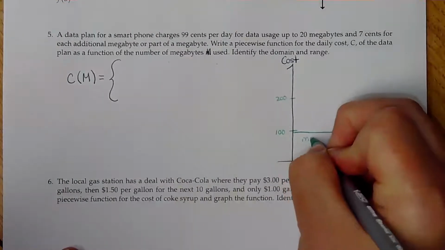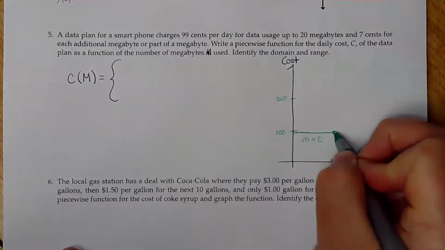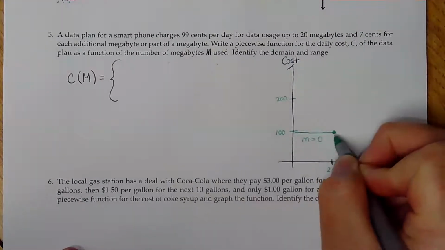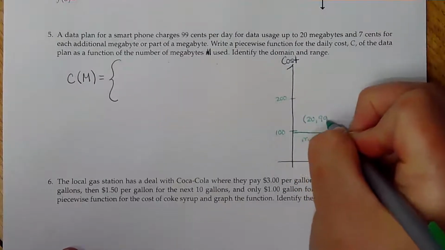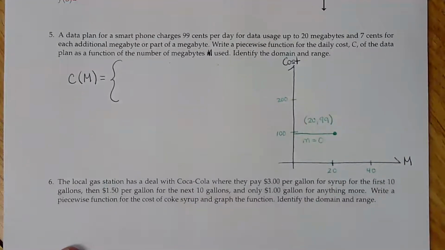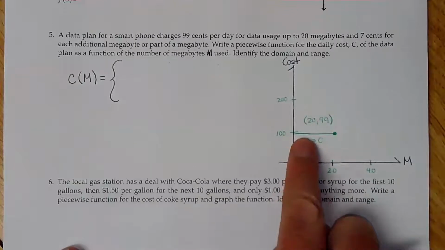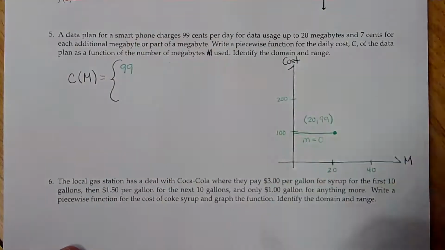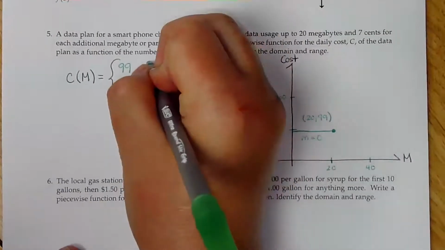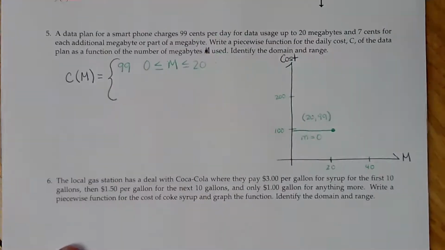So if M is 0, because it's just a flat fee there, flat function, flat slope. And then I want to put the coordinates of this point on here. So my independent is 20, my dependent is 99, so that point is 20, comma 99. And I know what the equation of this line is because that's a horizontal line. So it's just going to be the 99. And that's going to be for the number of megabytes between 0 and 20. We get to include both of those.